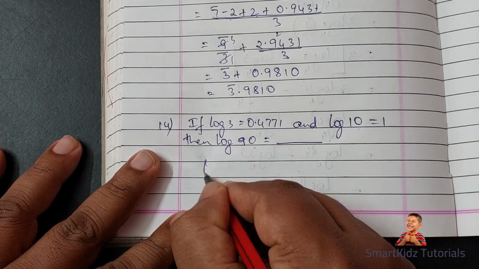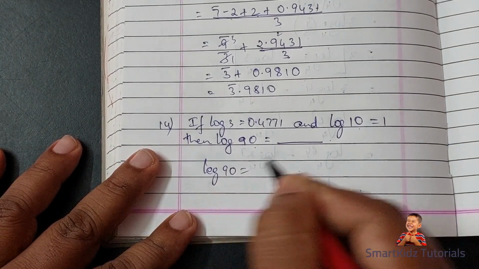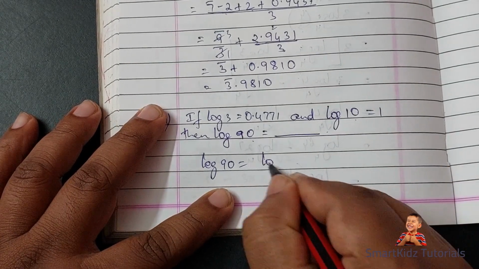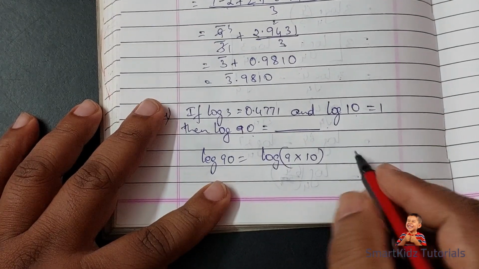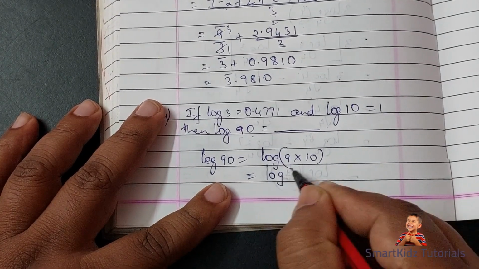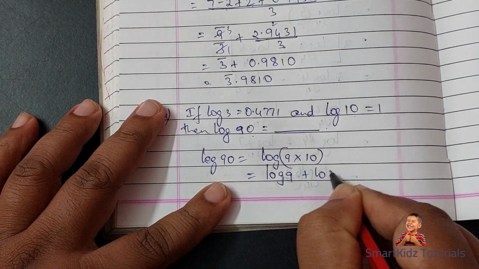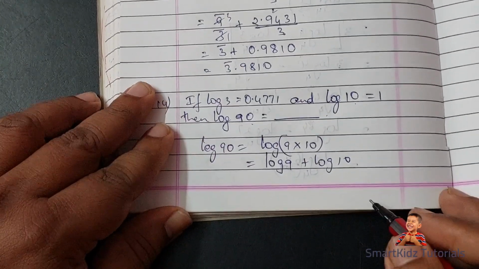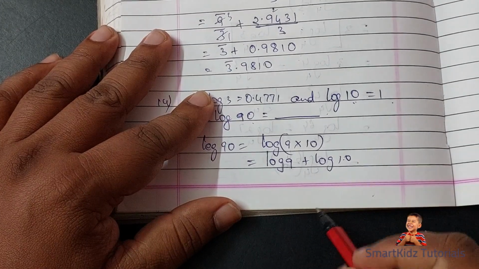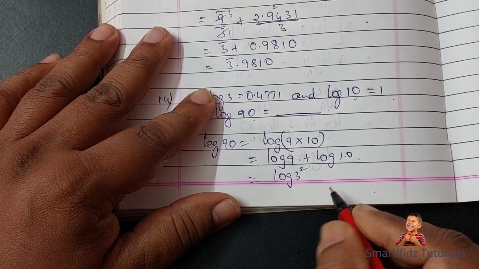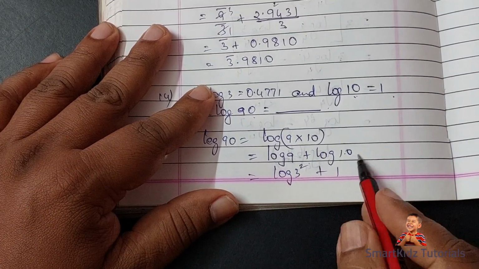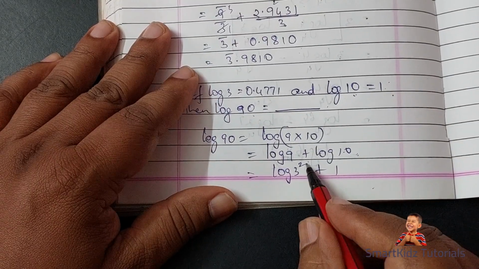So we say log of 90. We can write it as log of 9 into 10. This we can rewrite as log of 9 plus log of 10. Correct? Log of 10 we've got as 1. Log of 9 can be written as log of 3 square plus 1, where log of 10 is equal to 1.